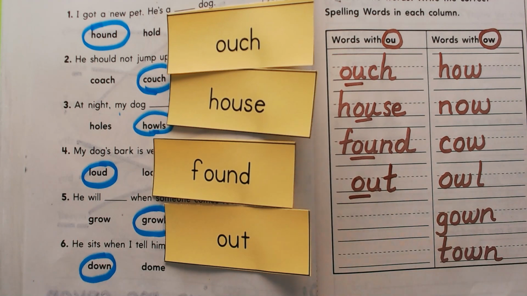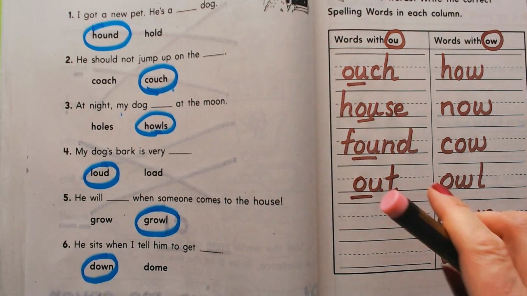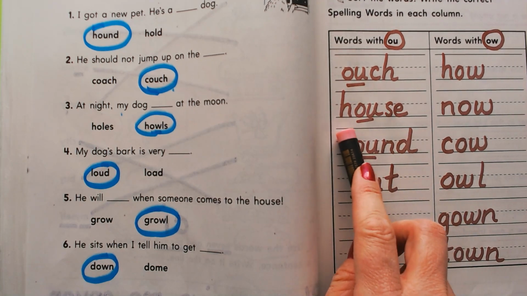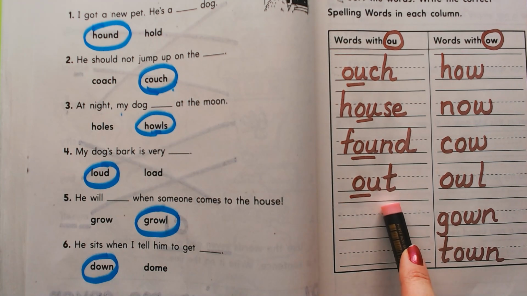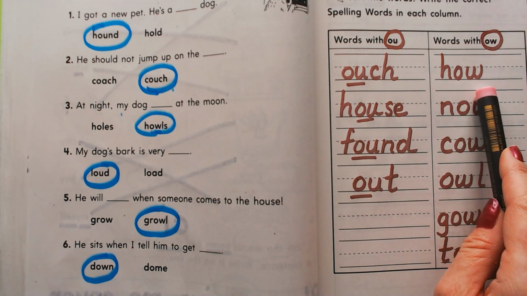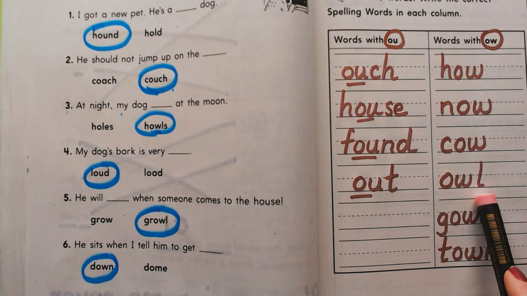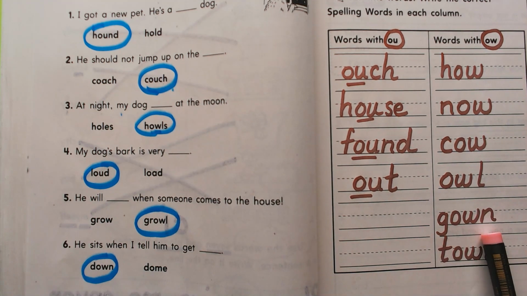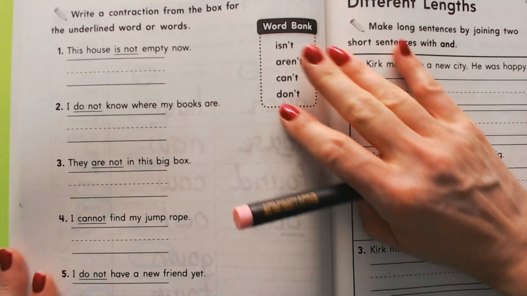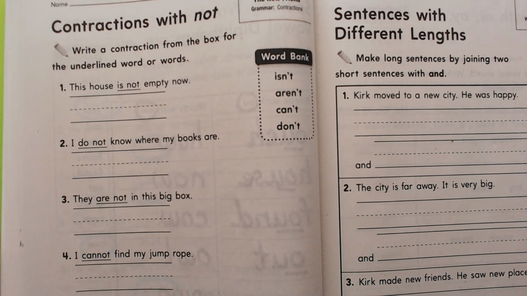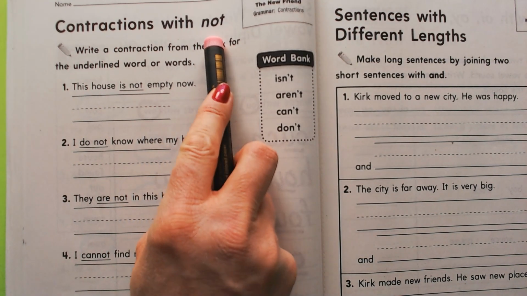Okay, let's read our spelling words, and then we'll do our next practice page. Ouch. House. Found. Out. How. Now. Cow. Owl. Gown. And town. Okay, now let's do this practice page. The name of this is Contractions with Not.